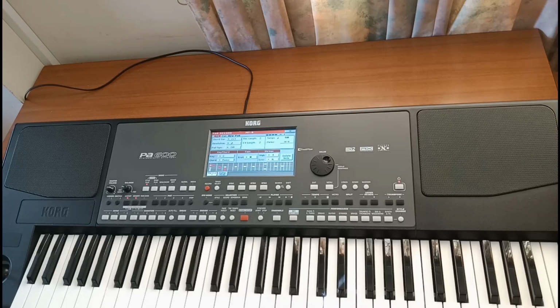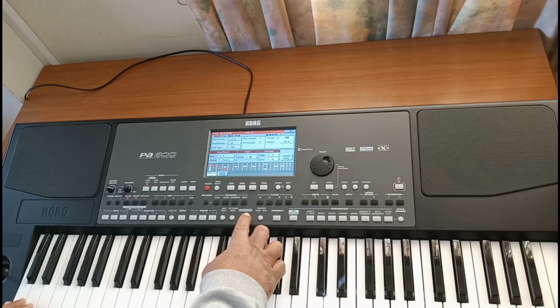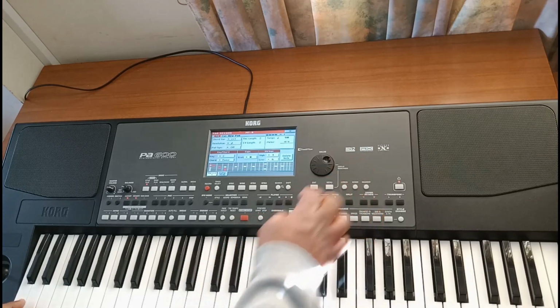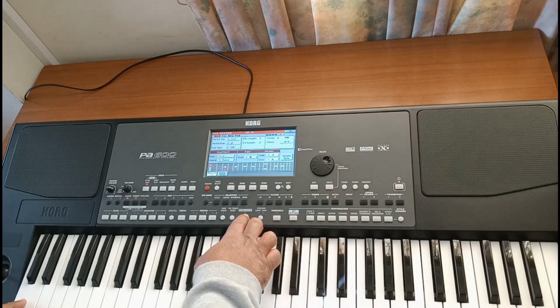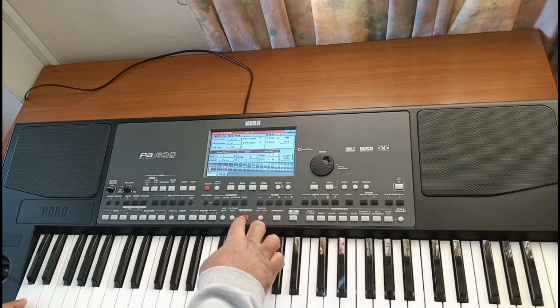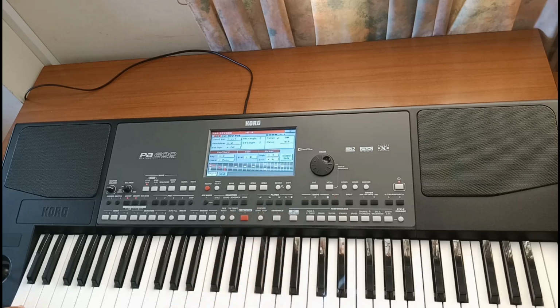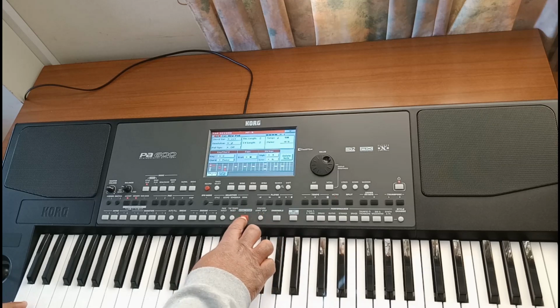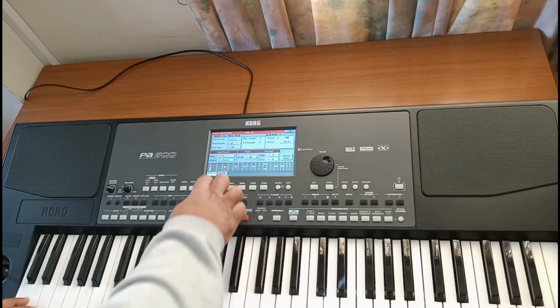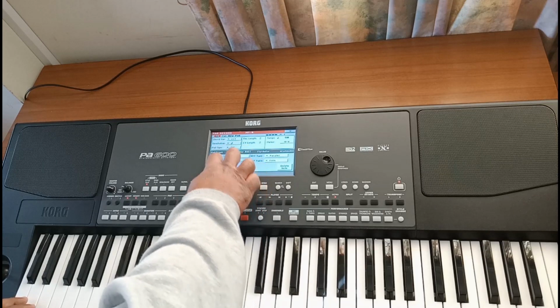Now we are beginning to record the pattern. So I switch on the metronome and press the start button. Now I'm going to practice. So I keep the track on mute so that I can strum with a beat and it won't be recorded.